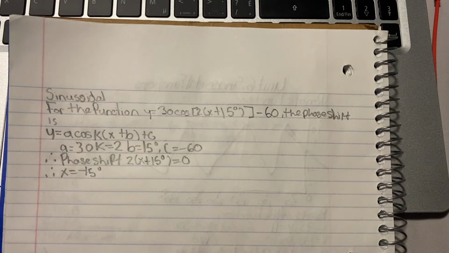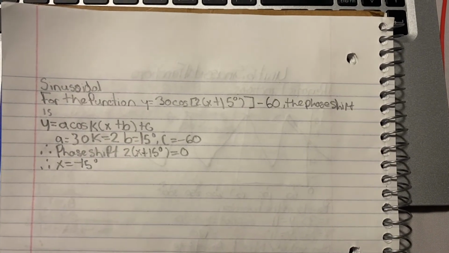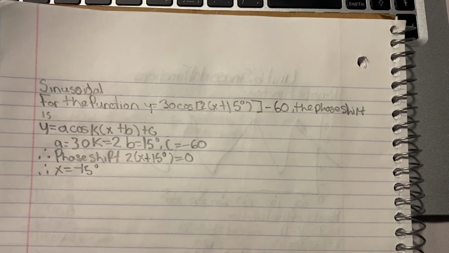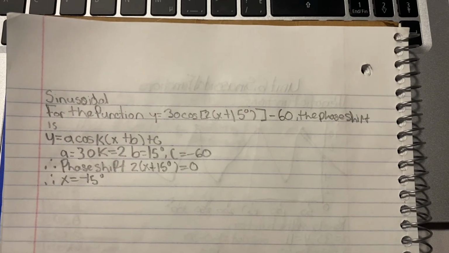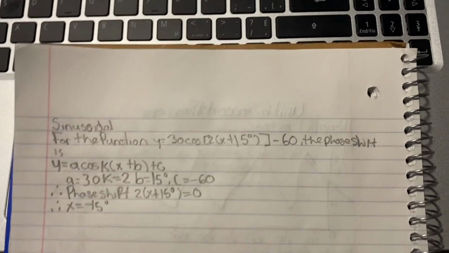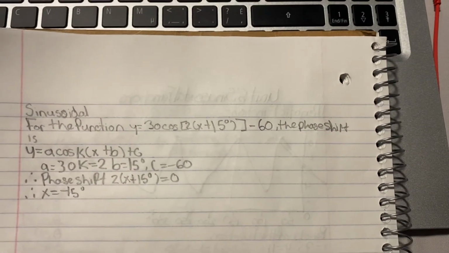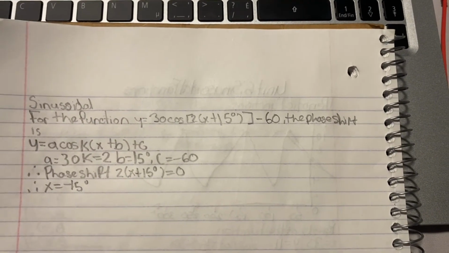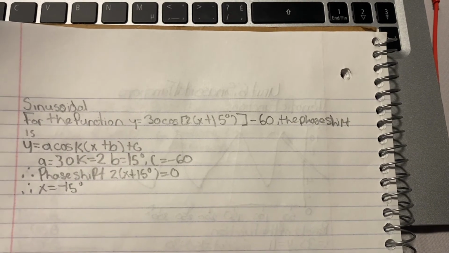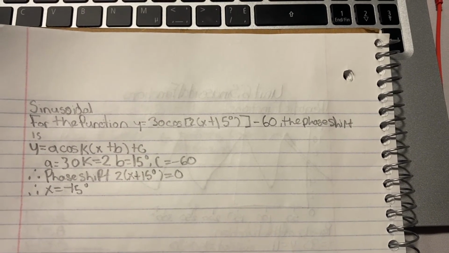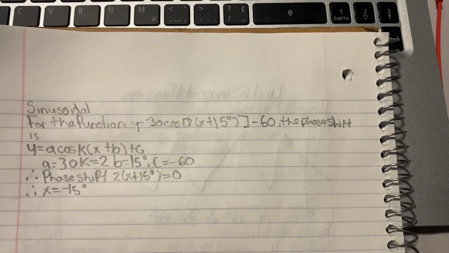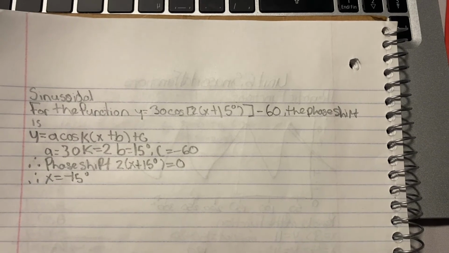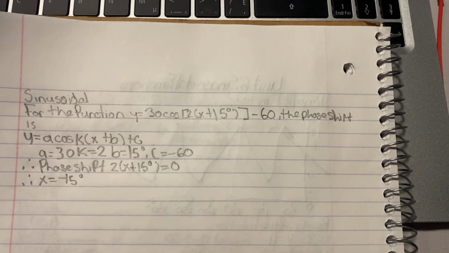Another example for sinusoidal functions. For the function y equals 30 cos (2(x plus 15 degrees)) negative 60, the phase shift is from y equals a cos k(x plus b) plus c. A would equal 30, k would equal 2, b would equal 15 degrees, and c would equal negative 60.